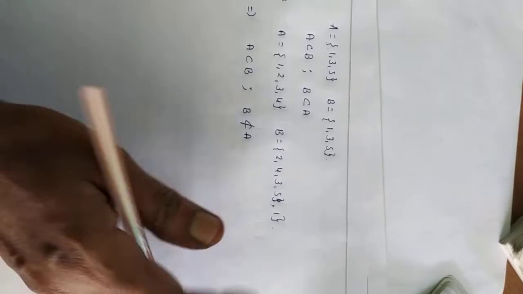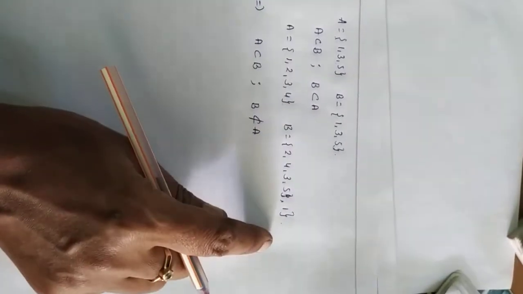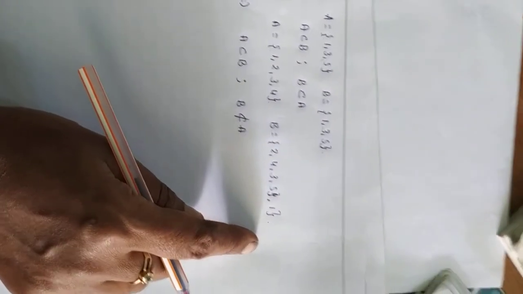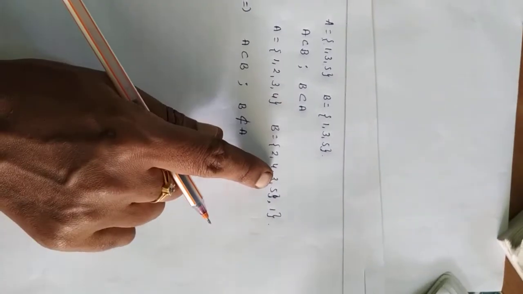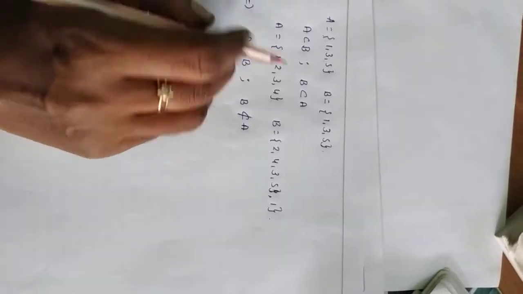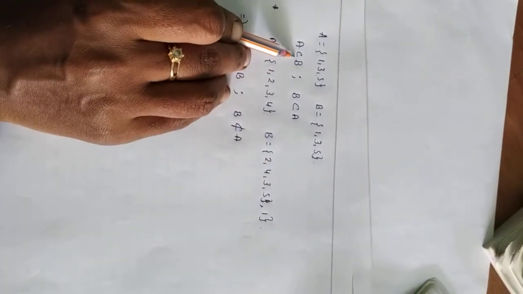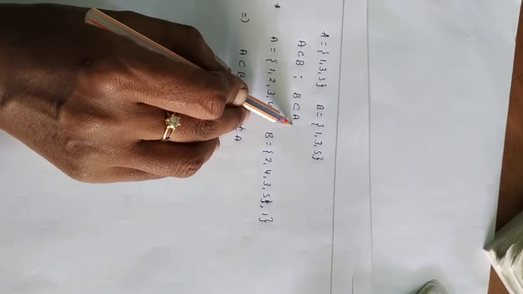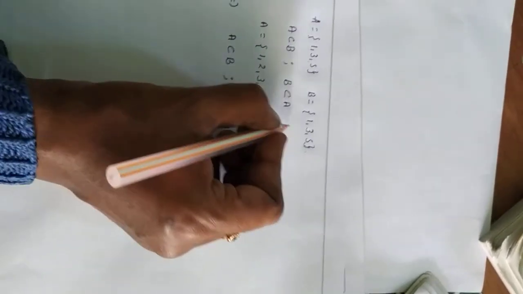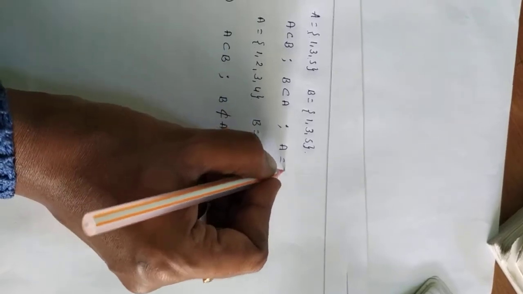Why? It is not compulsory that if A is a subset of B, then B should be a subset of A. But if both are, you can observe in the earlier example that A is a subset of B and B is also a subset of A, then the elements are the same, and we can say that A is equal to B. Equal sets means two sets that contain the same elements.